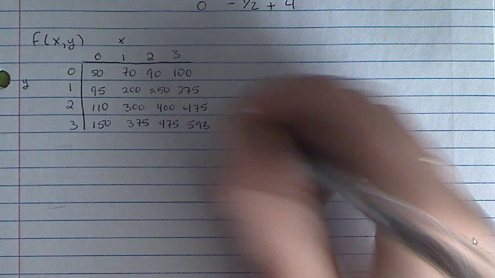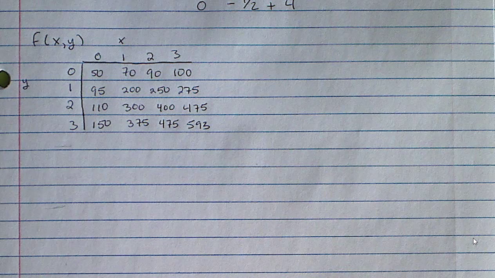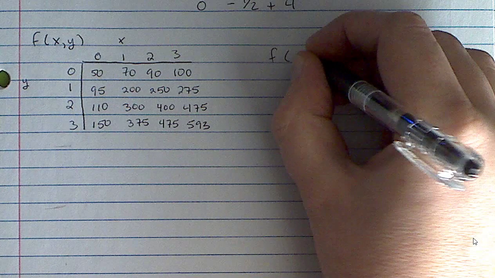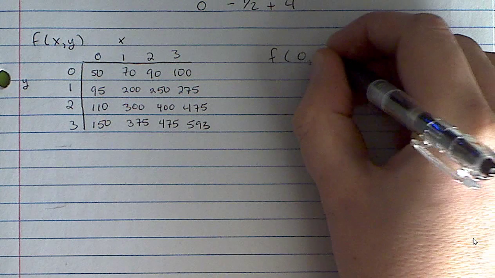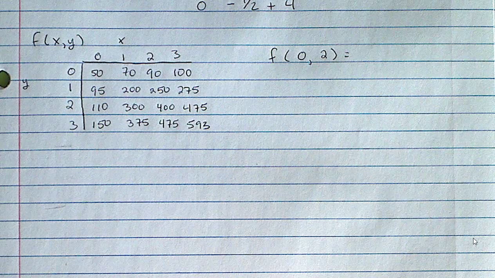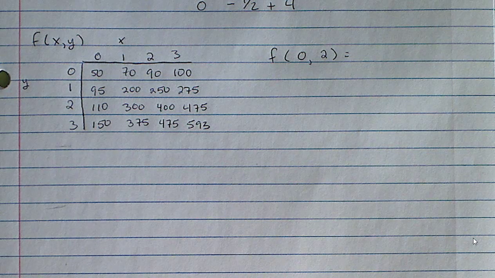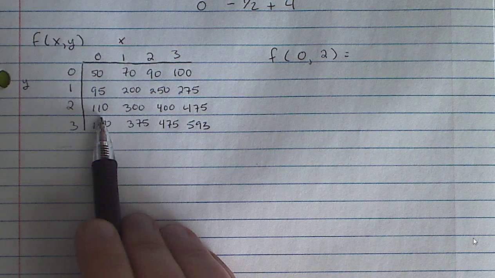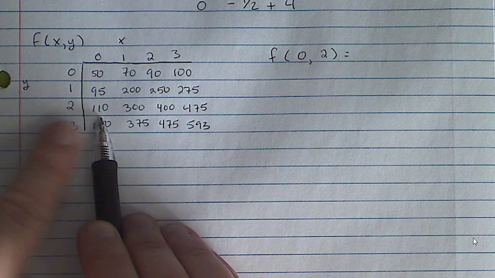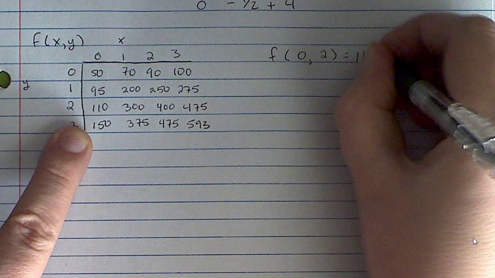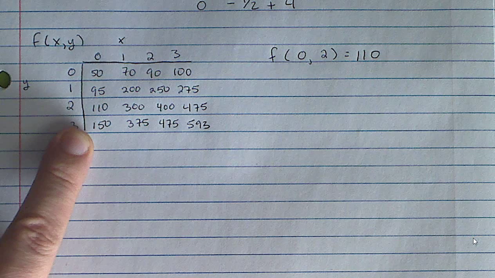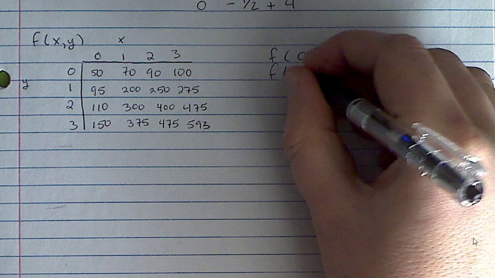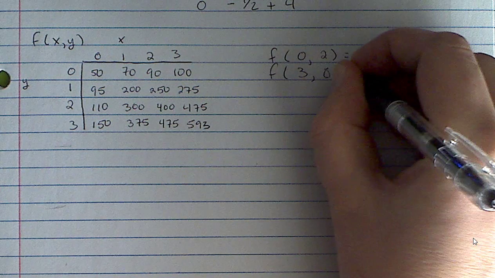Okay. So if you have this chart, and I wanted you to find f of 0, 2, and you had the chart to read to find it. So 0, 2, 110. f of 3, 0 would be what?